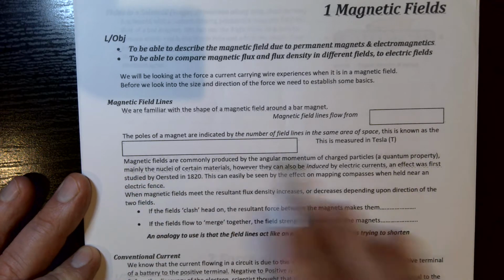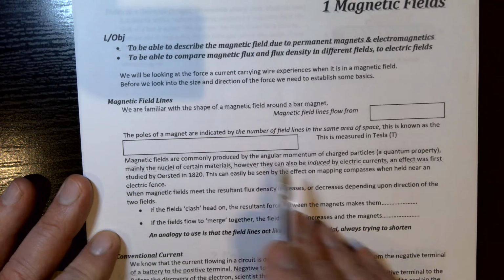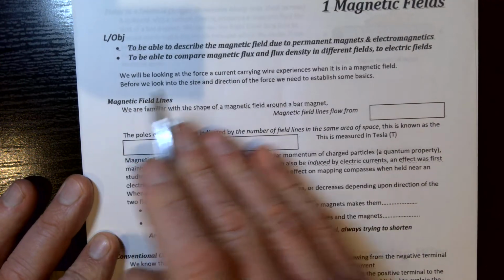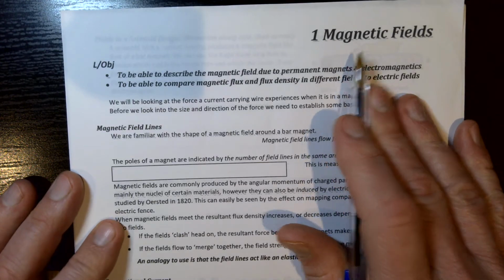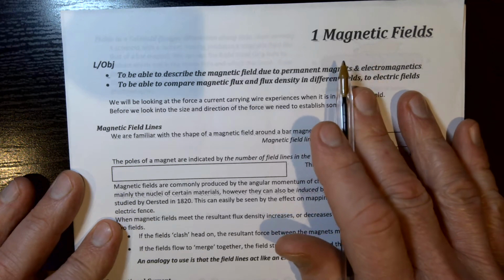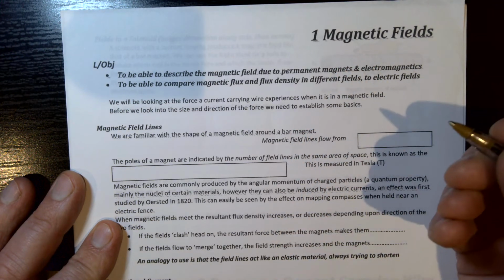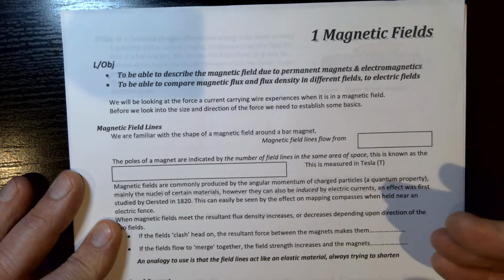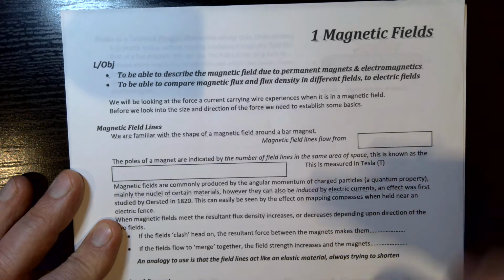So the basic idea is, what actually are magnetic fields? Well, magnetic fields are very similar to electric fields and gravitational fields, except the equations are not as simple. So we're going to cover this in general in the same way, but it hasn't got the maths that the others do.